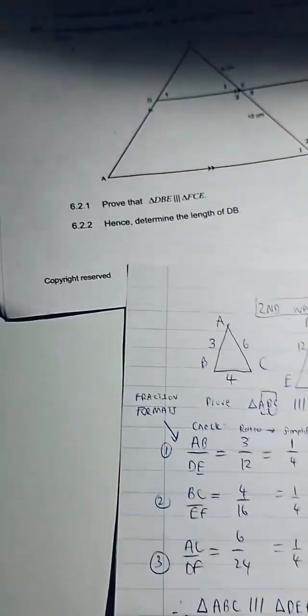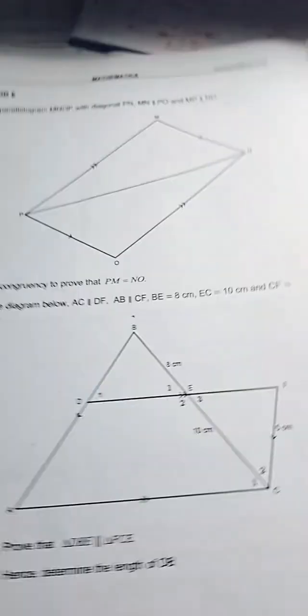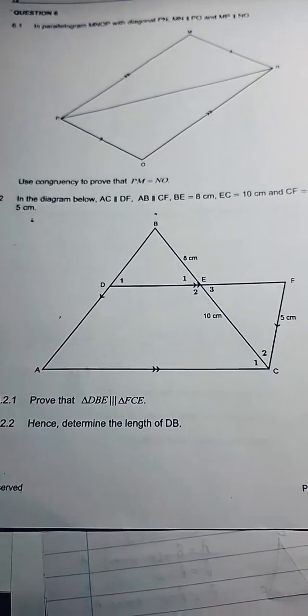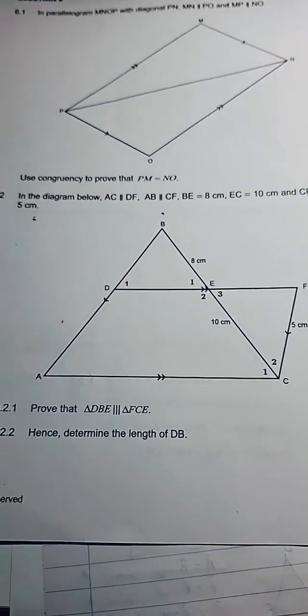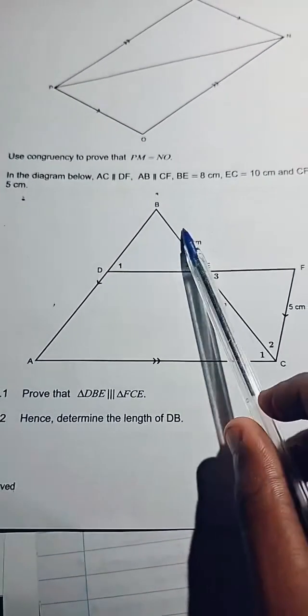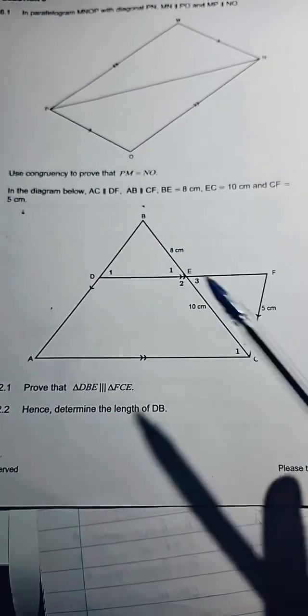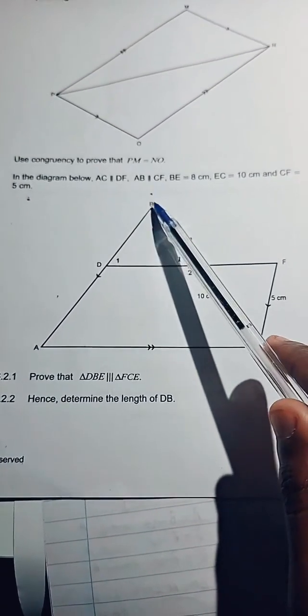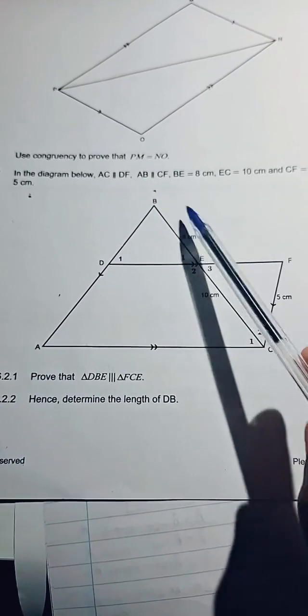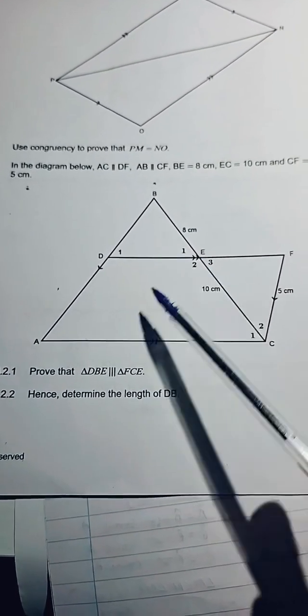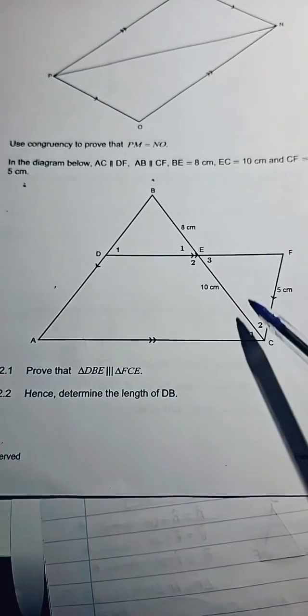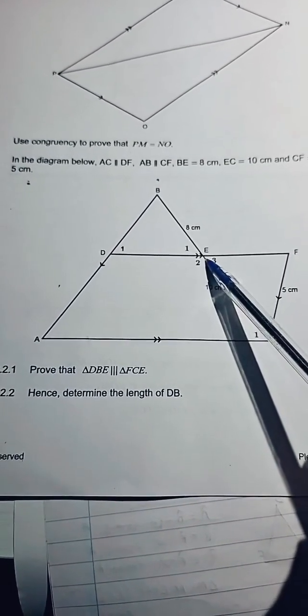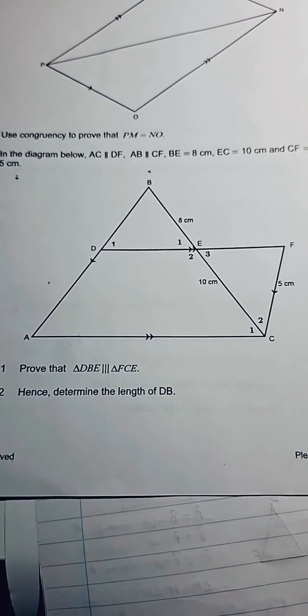Because things don't become as complicated. Now guys, I was actually going to do this exam question, but due to time, I'm not going to do that. So I'm going to save this question for another time. But surely, knowing what you know now, if they are asking you to prove that triangle DBE is similar to triangle FCE, it shouldn't be difficult, right?